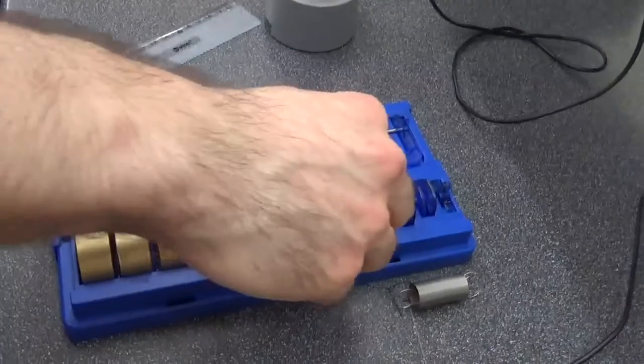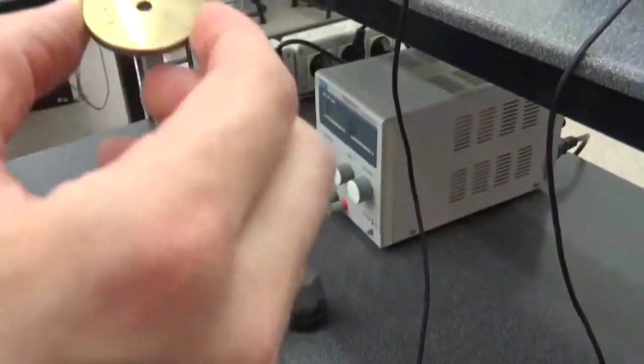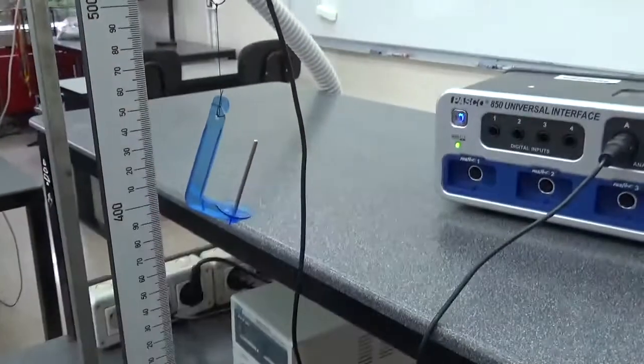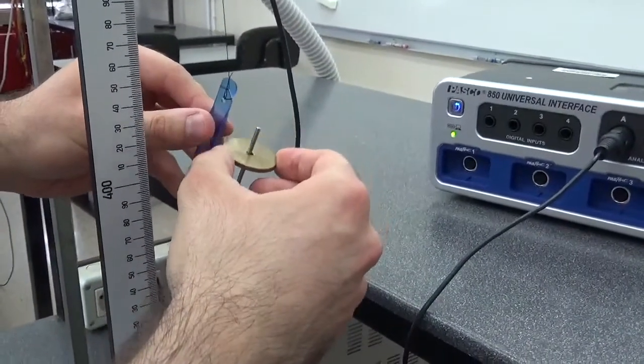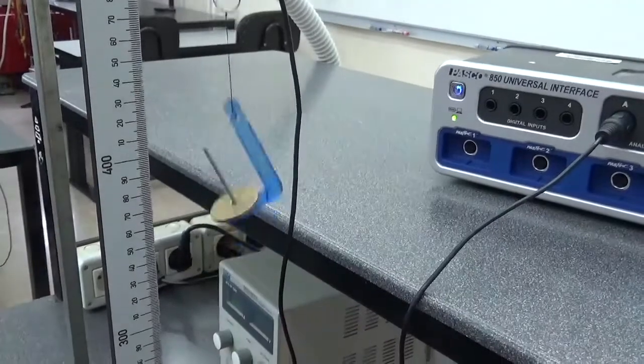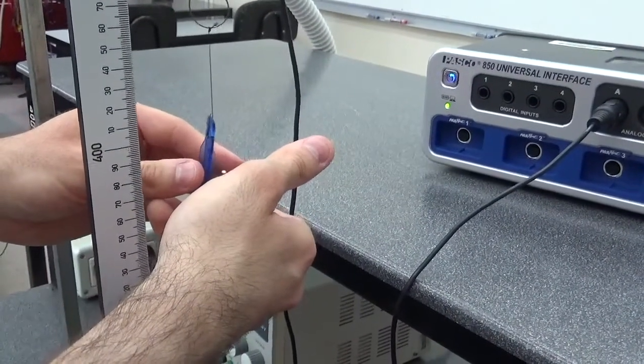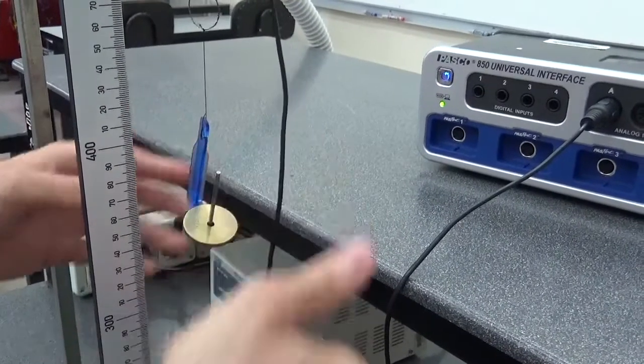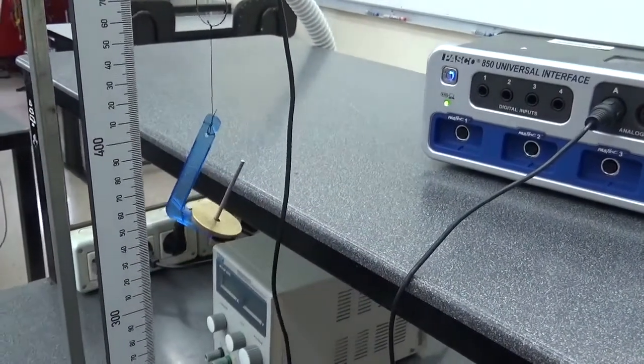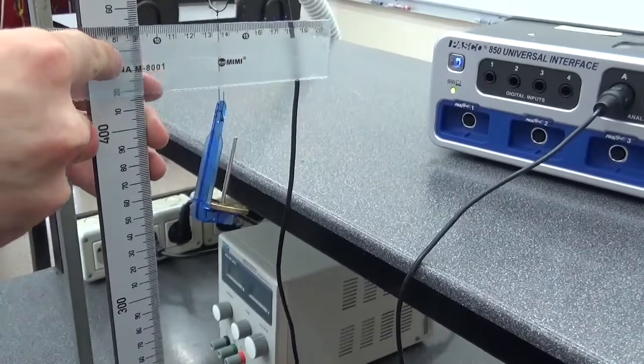Let's say we are going to start with an amount of 20 grams. So we are going to be suspending 20 grams from that mass hanger over here, and therefore the spring is going to undergo elongation. As we can see, we are going to wait until the spring is at equilibrium, it's no longer oscillating up and down. Then we are going to bring the ruler and we are going to check the amount of elongation.